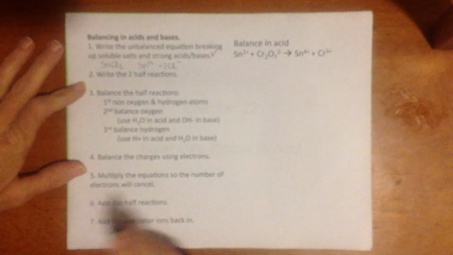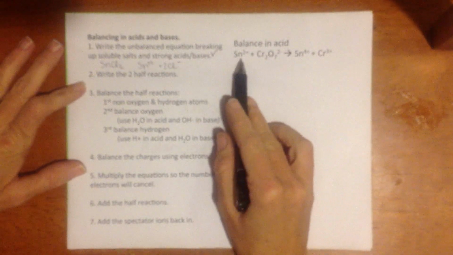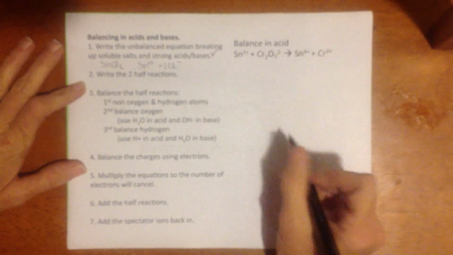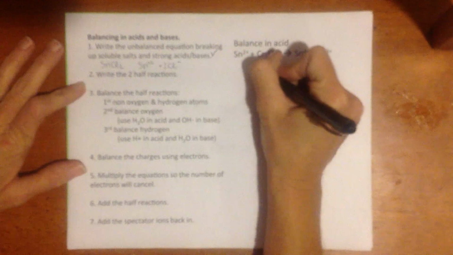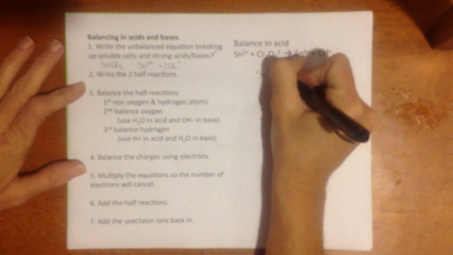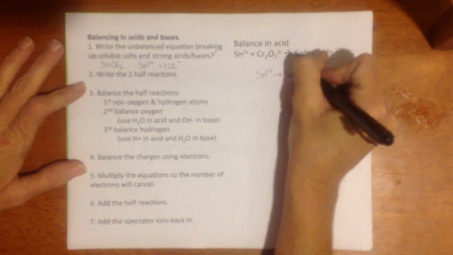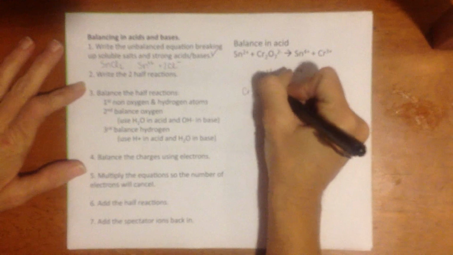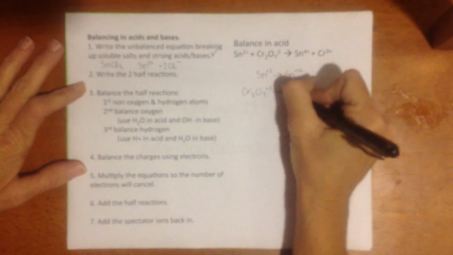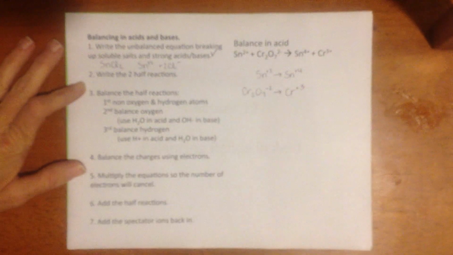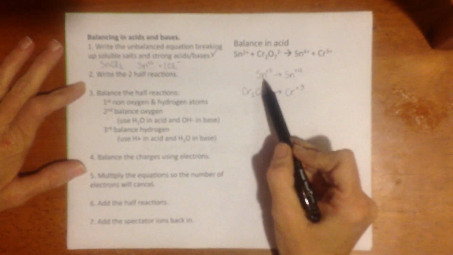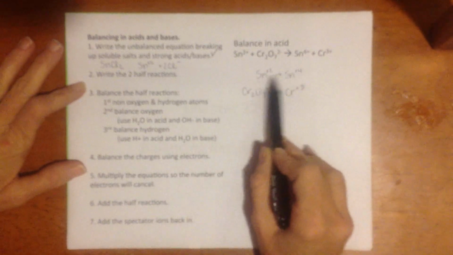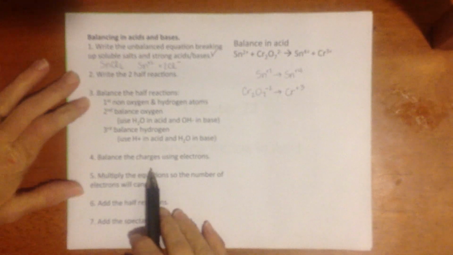Then you're going to write the two half reactions. So you're going to have tin turn into tin and chromium turn into another chromium. So tin is going to turn into another tin compound, and then chromium can turn into the other chromium compound. Those are the two half reactions. It's unlikely tin is going to turn into chromium. That would just be ridiculous. So we just split them up so we can focus on them one at a time.